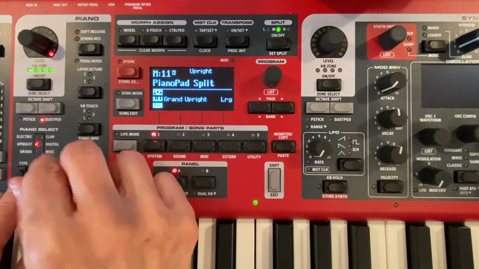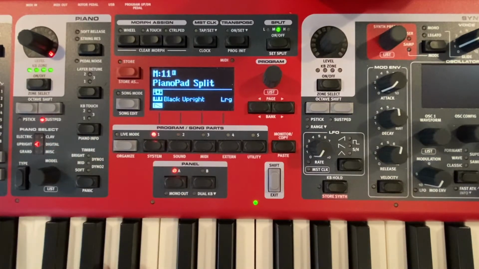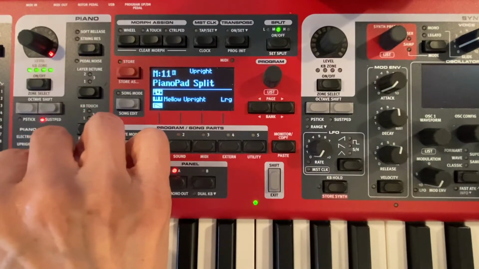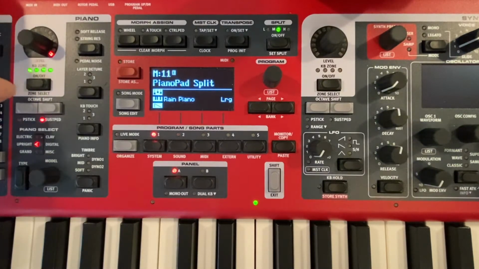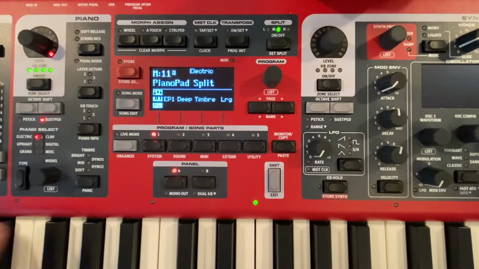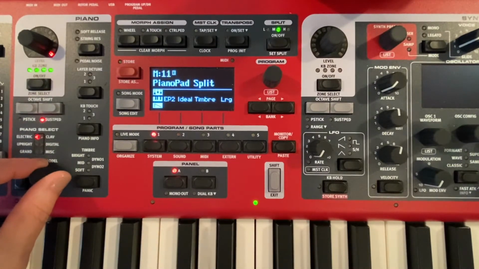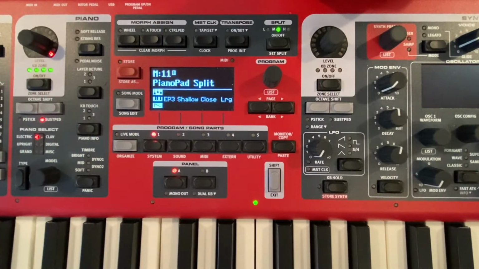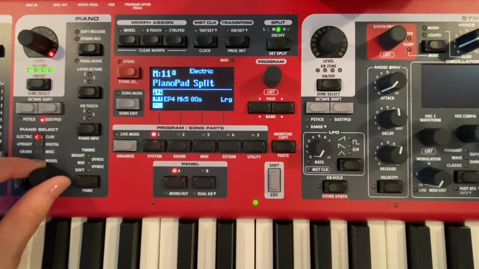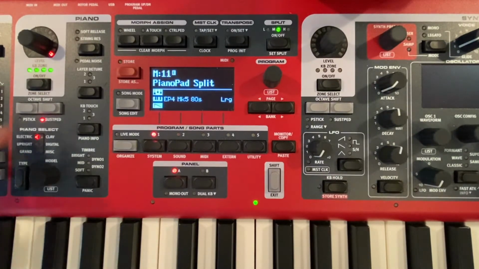Love Rain piano. Love the black upright. Rain is kind of a, yeah, it has some nice ambient tones to it. Really nice. The electric pianos, you have a number of those. They're great. Yeah, super awesome. Love them.